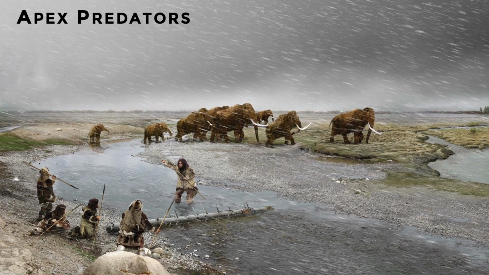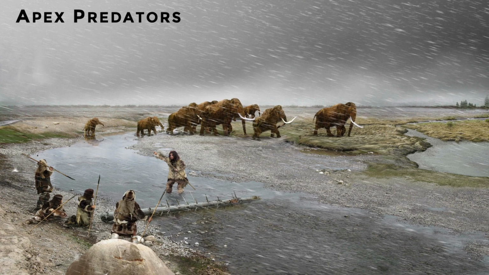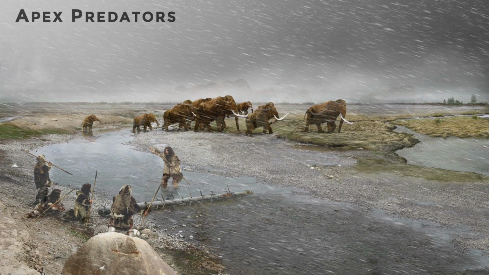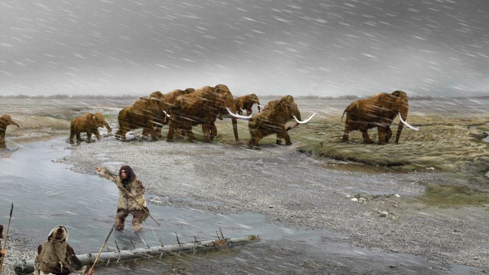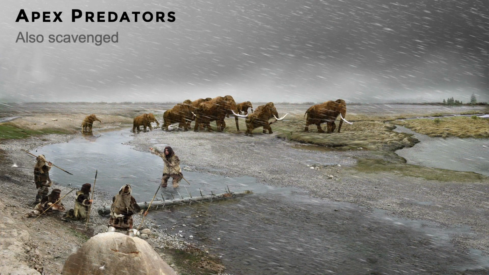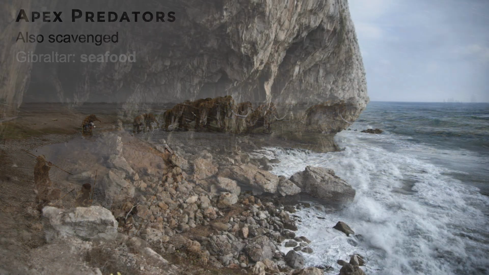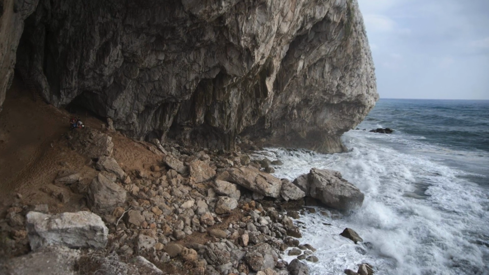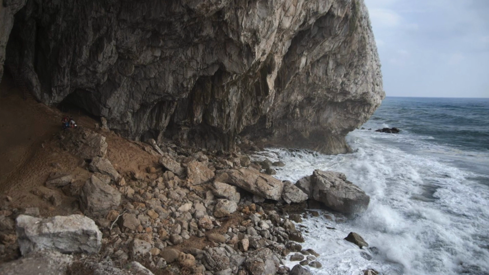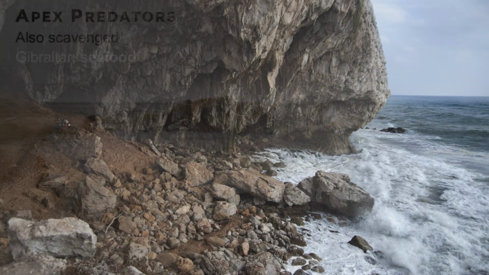They look to have been very skilled hunters, capable of taking down quite large game, and we can see in the background here a herd of mammoths. They were also not averse to scavenging for food, and we've evidence from sites such as in Gibraltar that they also consumed seafood. So we've evidence of them eating shellfish and also butchering dead seal carcasses.